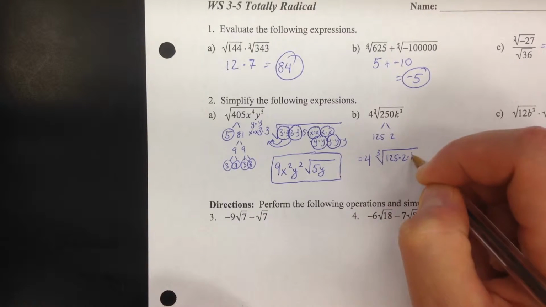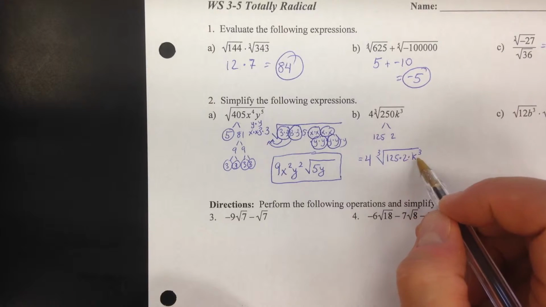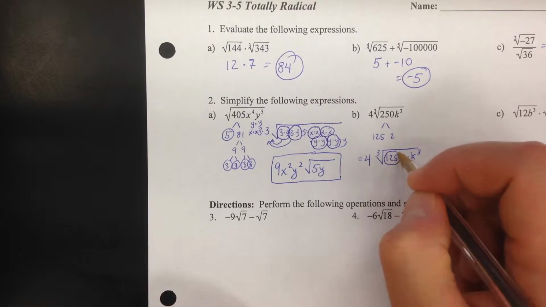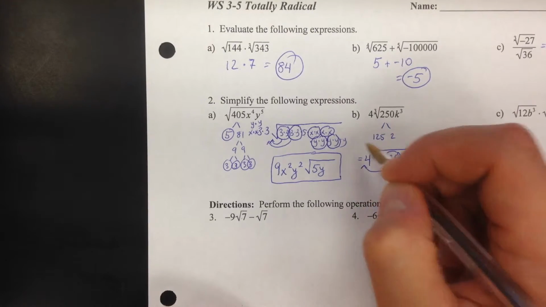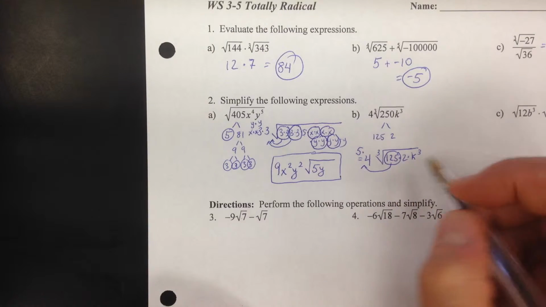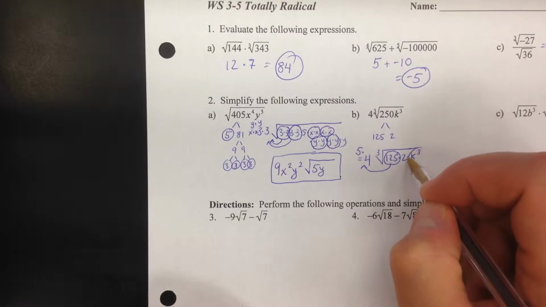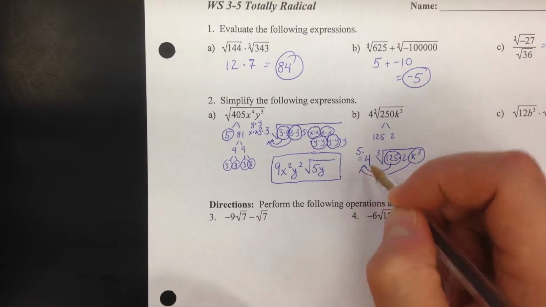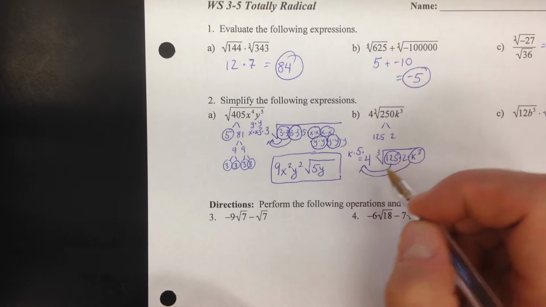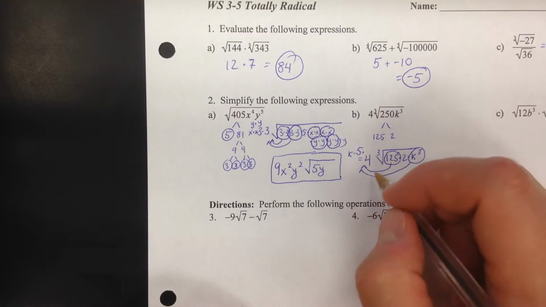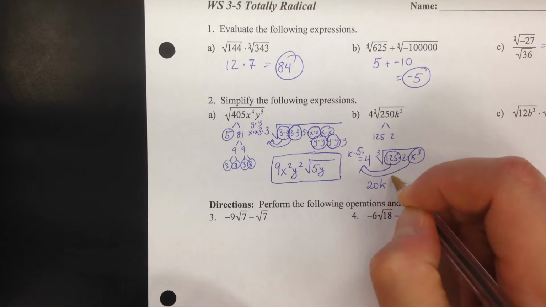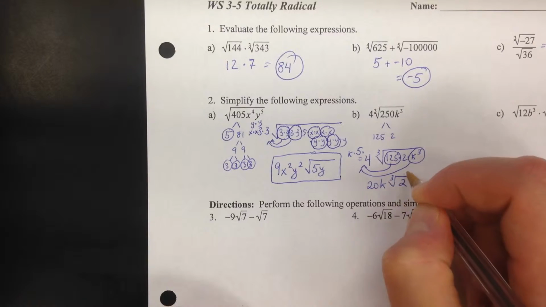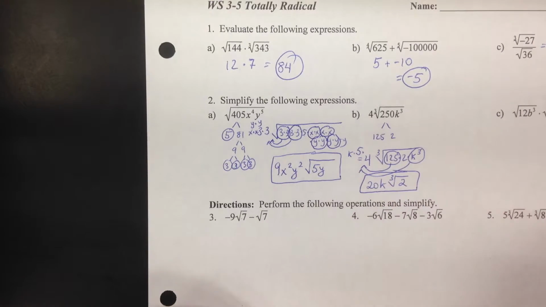So I'm going to keep that as 125 times 2 times k to the third, because the cube root of 125 is 5. So I'm going to pull out 5. Now k to the third, there's 3 of them. That's a trio, or that's a triple. So a cube root of k to the third is just k. So what happens now, again, the outside, I multiply that, that's 20k times cube root 2. That's my answer.